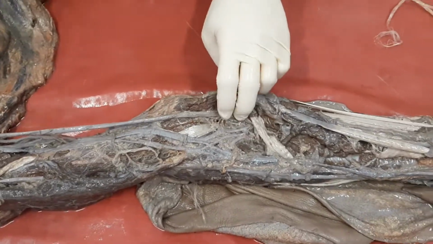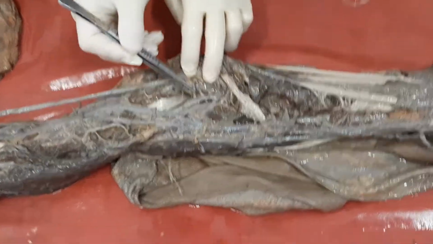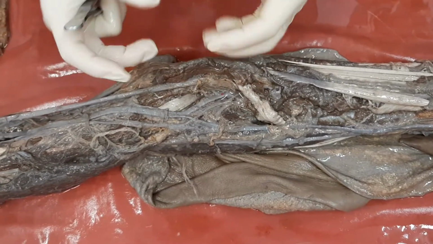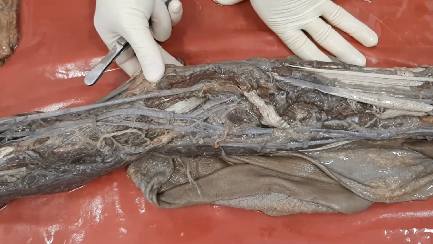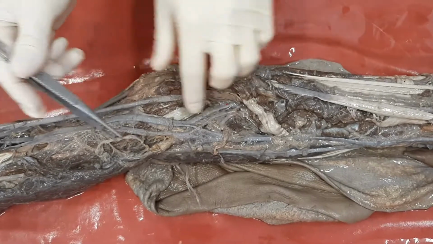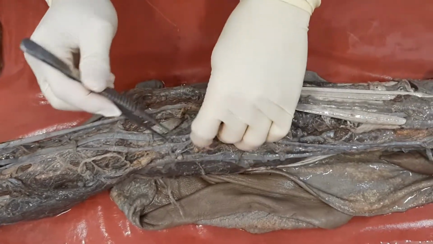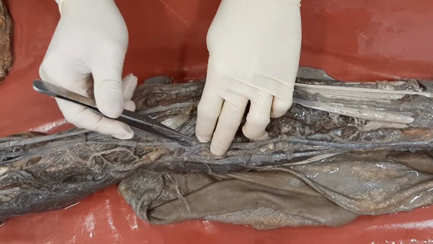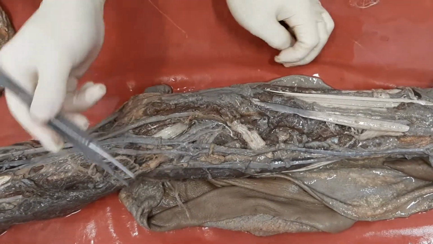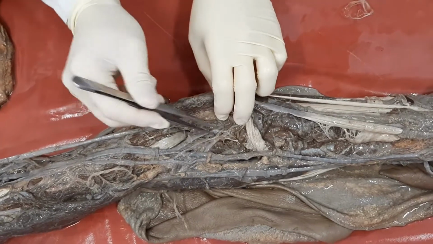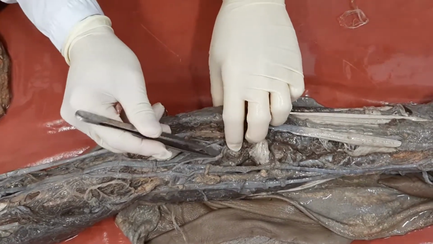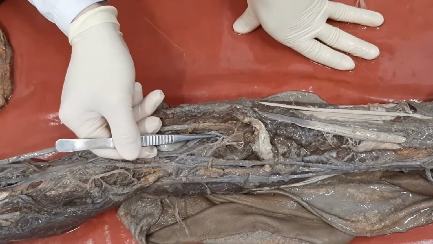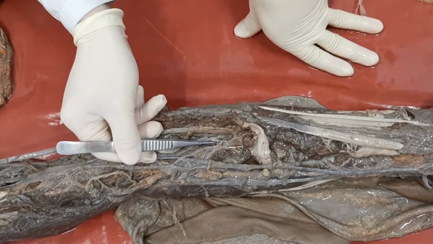Among the branches of the ulnar artery, we can see the recurrent artery. The collaterals anastomose with the recurrent and make a network for blood supply of the elbow joint. Also from the radial we can see a recurrent artery, like this. You can see. Also from the ulnar artery goes the common interosseous artery, which gives us the interosseous arteries.